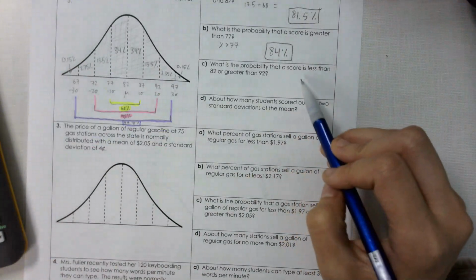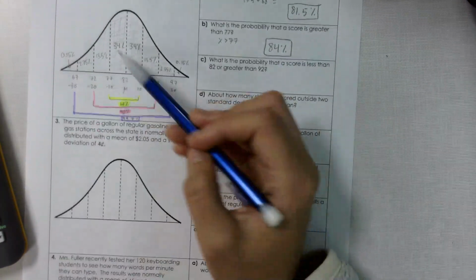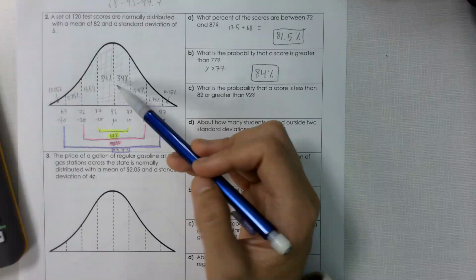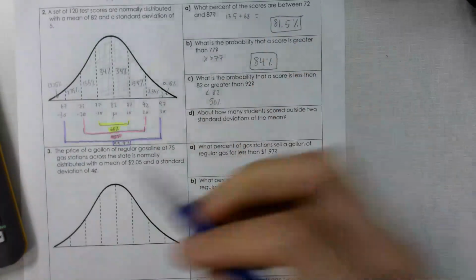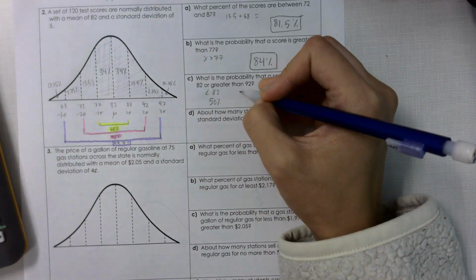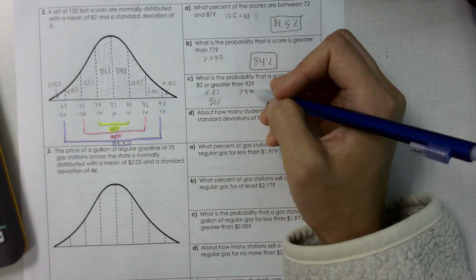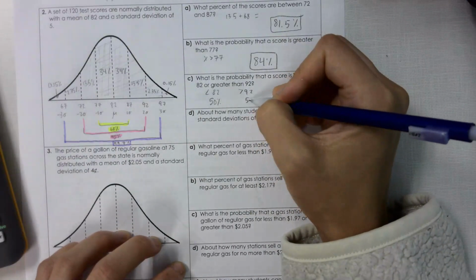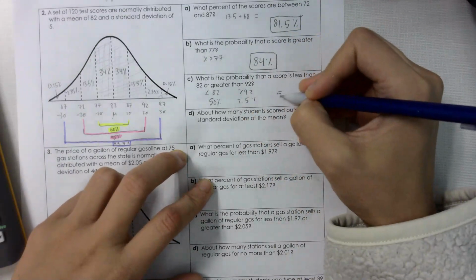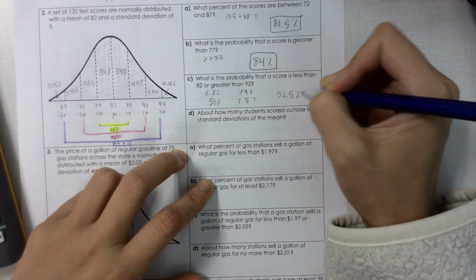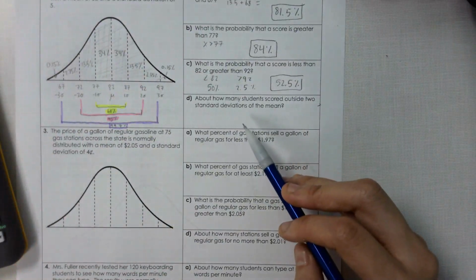What is the probability that a score is less than 82 or greater than 92? So less than 82, we already know, since 82 is the halfway point, is going to be 50%. And then greater than 92 is going to be 5%. No, 2.5%. So 52.5%.